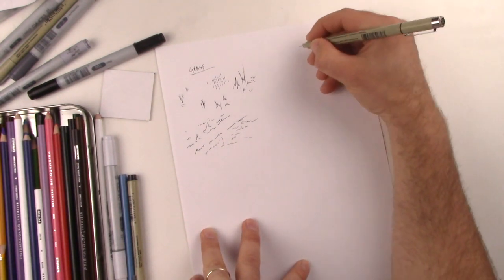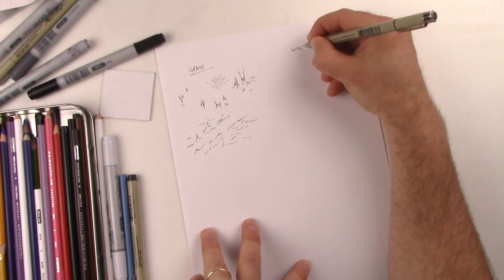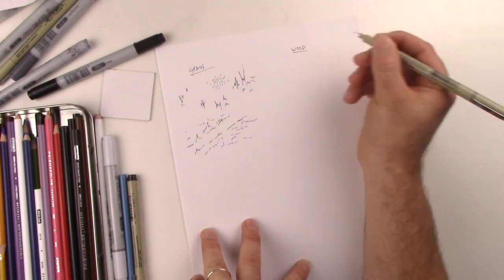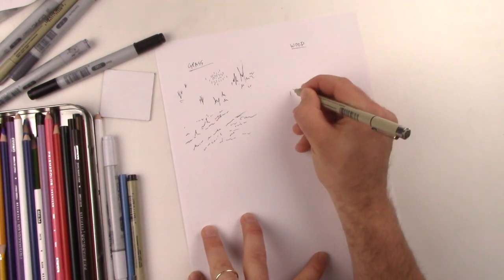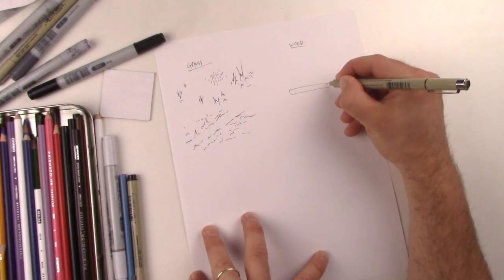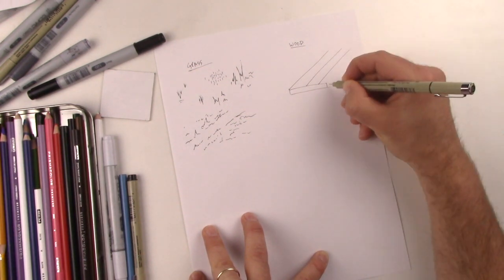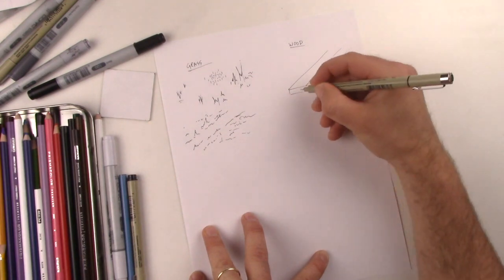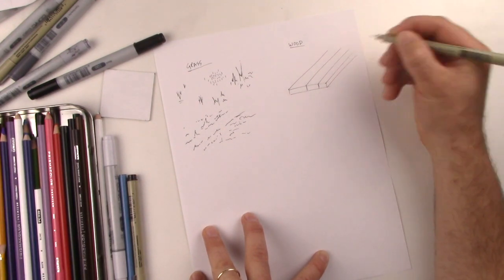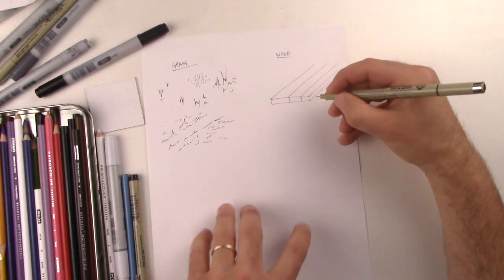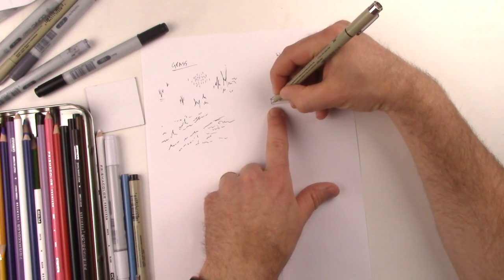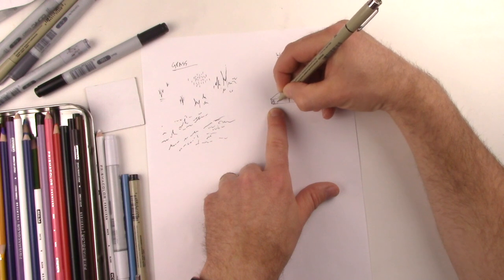Number 2 is taking a look at the idea of wood. With wood grain, you might have a table, for example, and you want to start creating the illusion that there is a wood grain. I'm going to create my panels here, and I'm going to be thinking about the end of the wood. When you look at the end of a piece of wood, we have what's called the end grain.